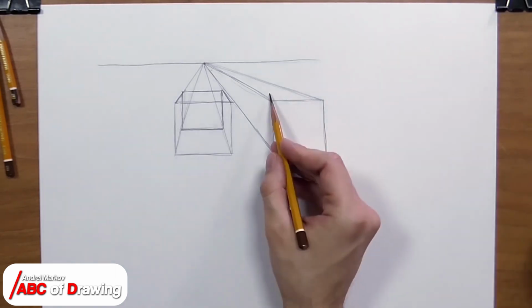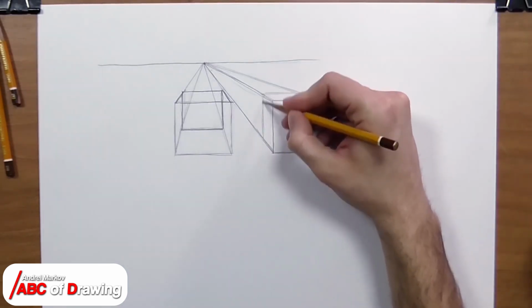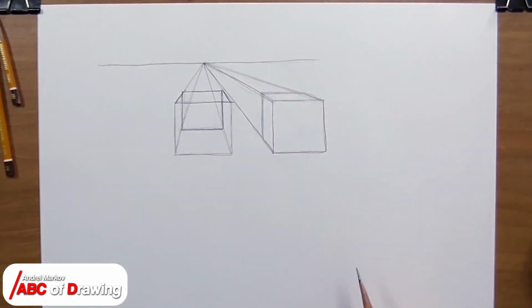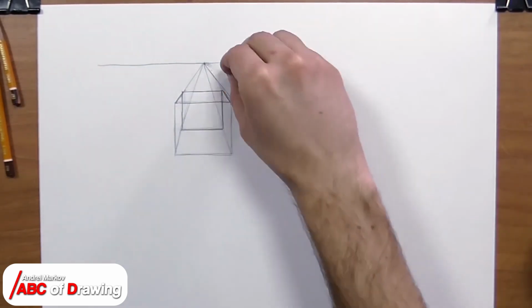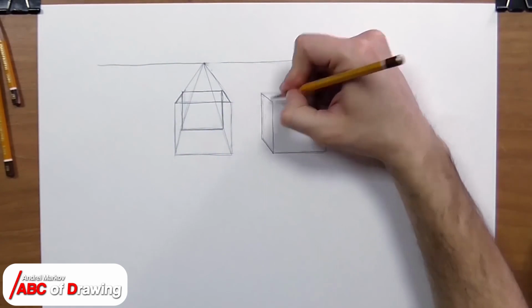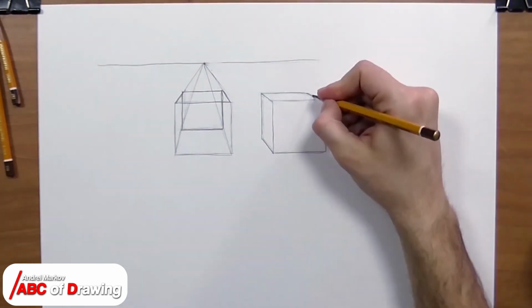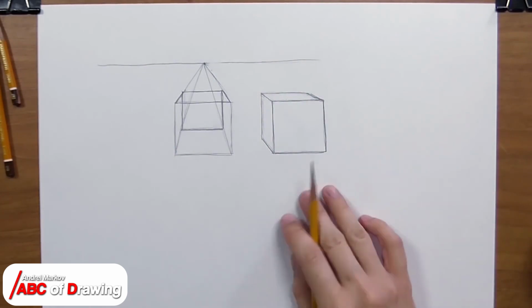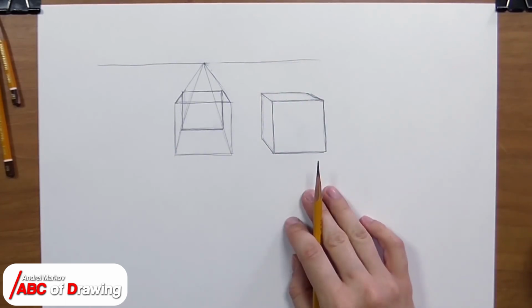I'll do it by eye this time. Erase any unnecessary lines. And the cube is ready. This is a simple example of how you can apply the knowledge you've gained in practice.